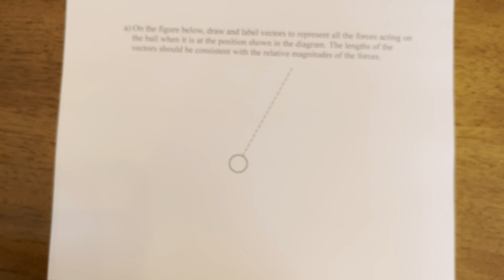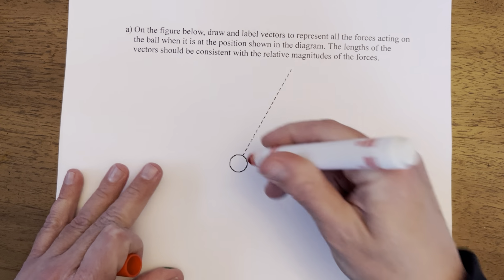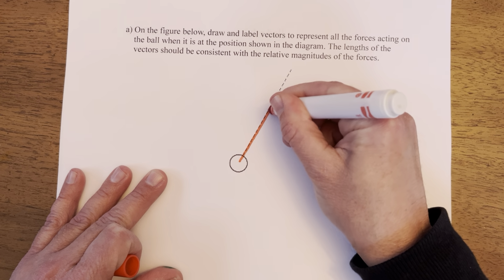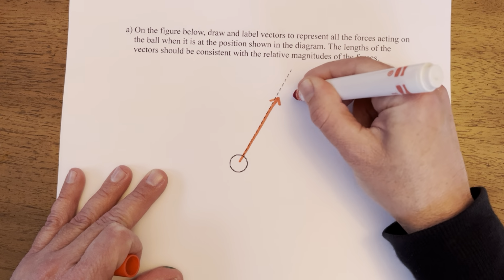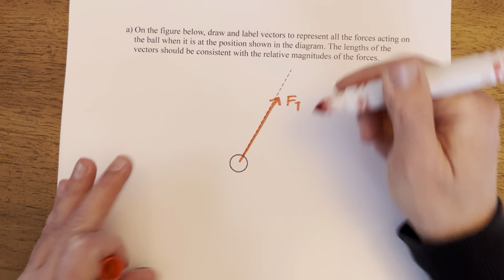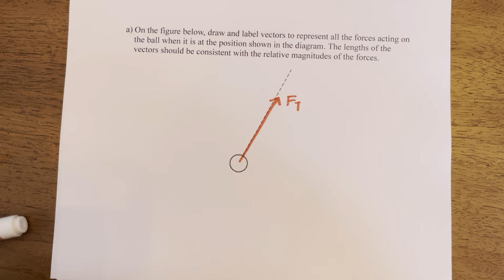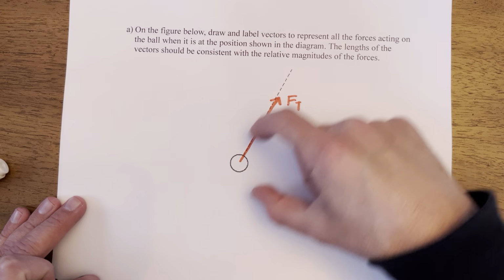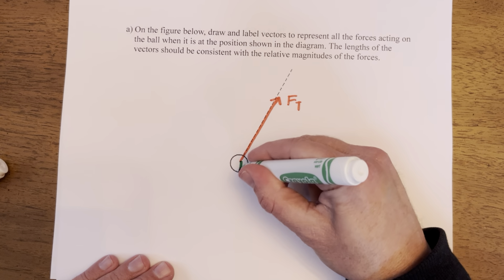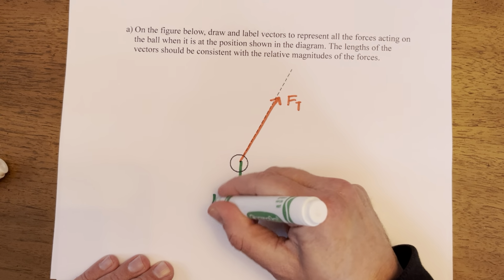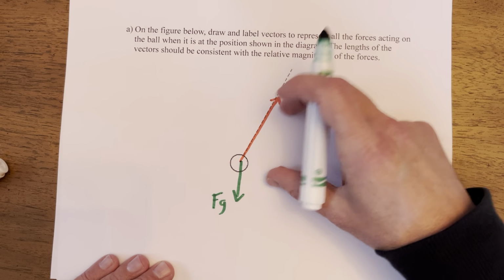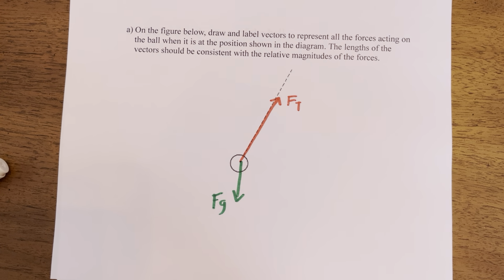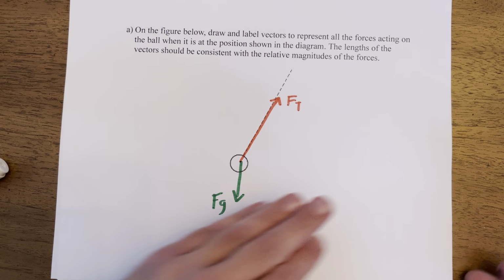So first off, kind of an easy one here. They say on the figure below, draw and represent the forces on a free body diagram. So we've got the force of tension right here, and then we have got the force of gravity. And I know on all of these that the force of gravity should be basically equal to the vertical component of the tension right there. So there is our free body diagram.